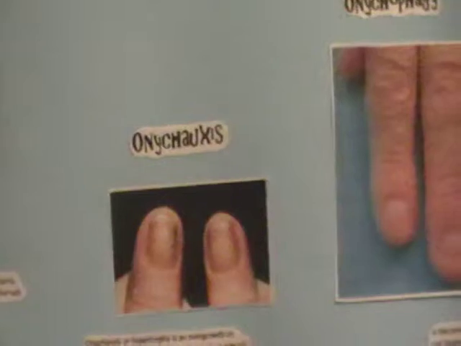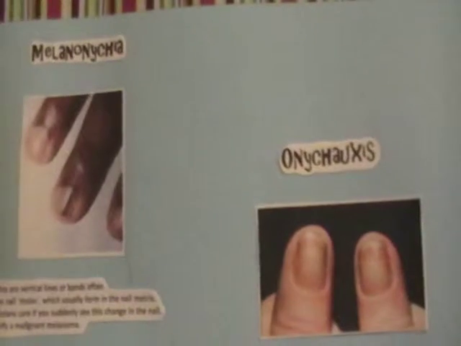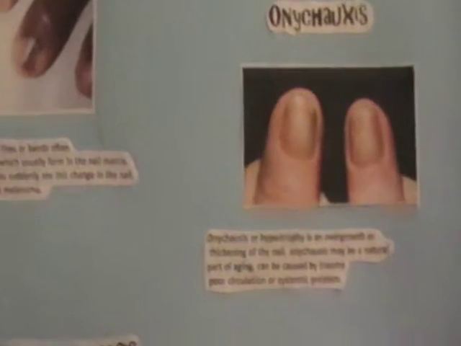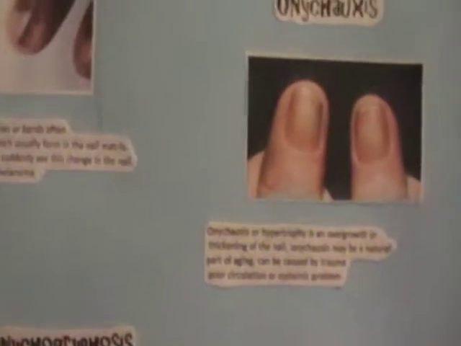And up here we have melanonychia. They're vertical lines or bands often described as nail moles, which usually form in the nail matrix. See a physician if you suddenly see this change in the nail. It could say that you may have malignant melanoma.